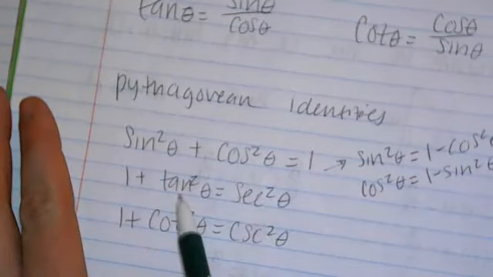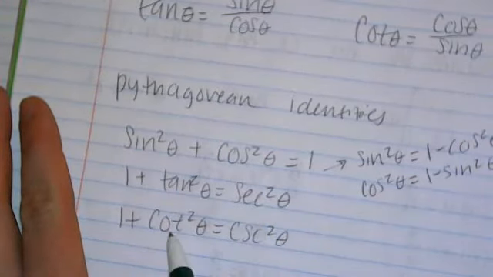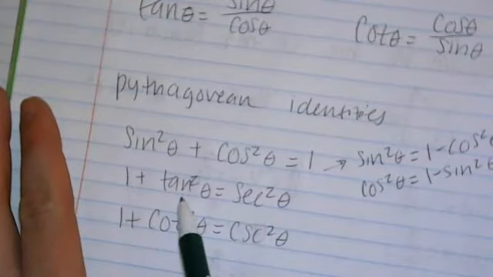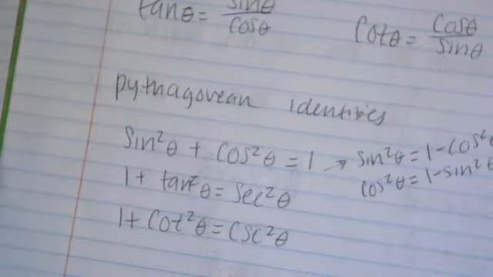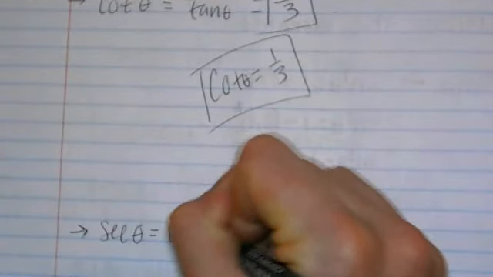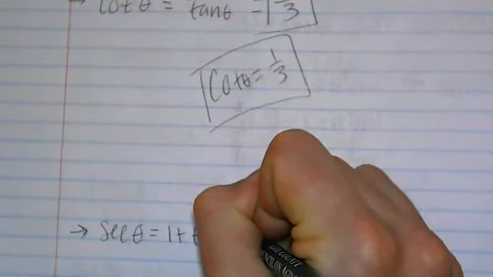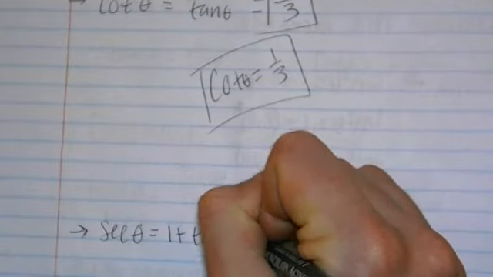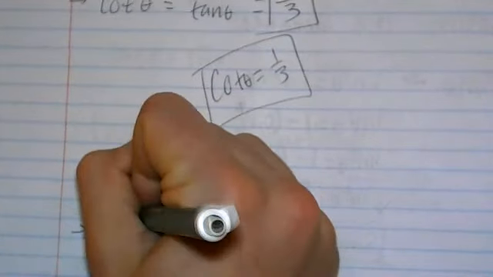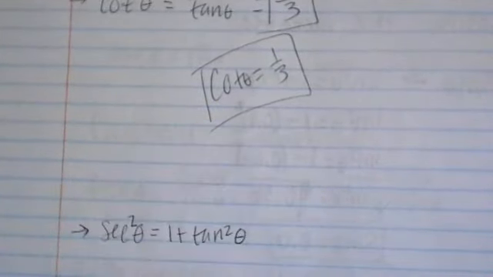The second one does have tangent and secant. The third one has cotangent and cosecant. My goal is to find secant, and I do know tangent, so let's use this one. Secant squared equals 1 plus tangent squared. The only thing is now I have to add a squared onto secant, meaning I'm going to have to square root this when I'm done to ensure that I'm finding the actual secant value.